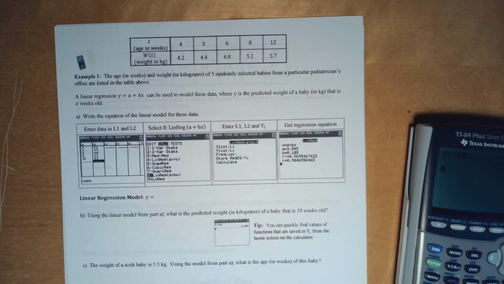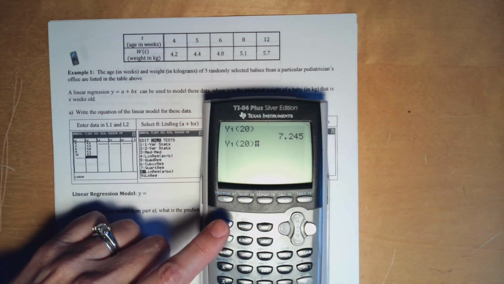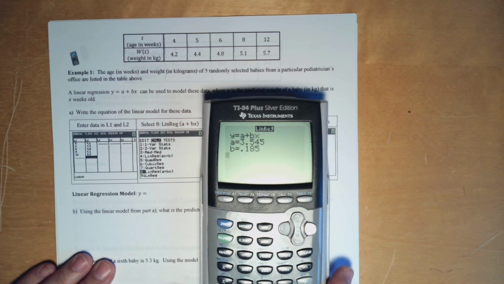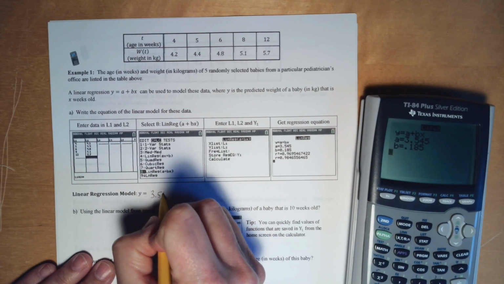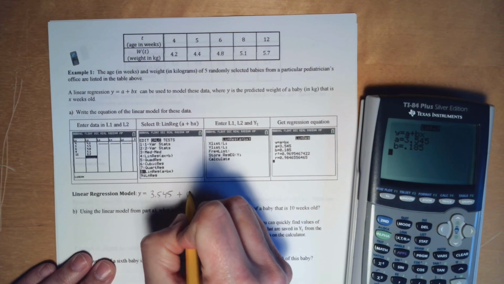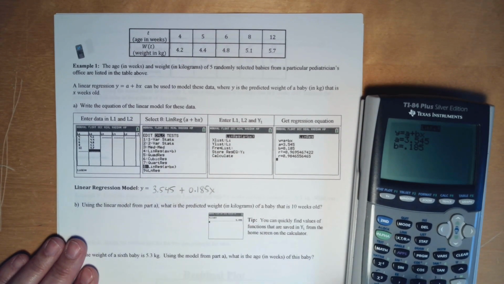So basically we covered the first page, and here's our linear regression model. If you do second enter, okay, I'm going to get it. So it is 3.545 plus 0.185x. So there's my equation, y equals, okay?